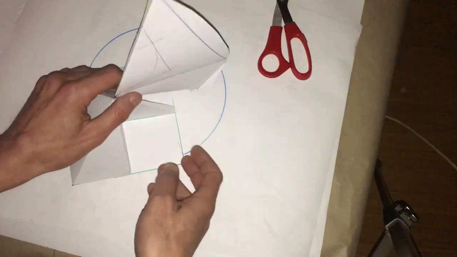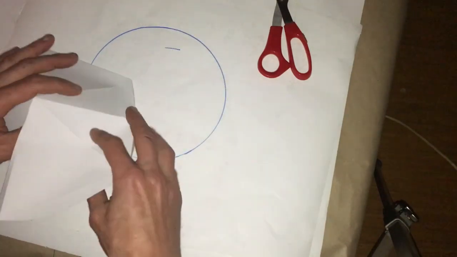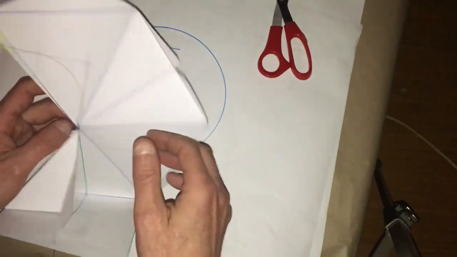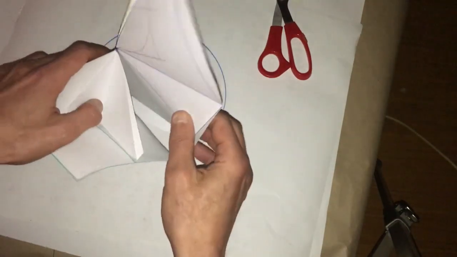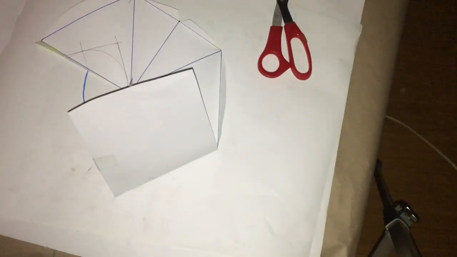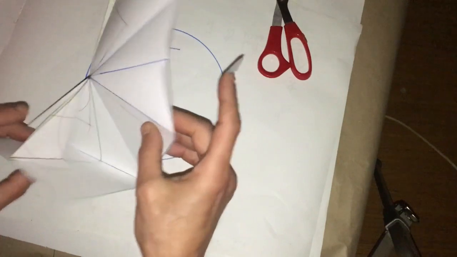And because you had these added tabs, now let's just put a bit of sticky tape. Let's just stick that down. Again, you take your time, fold it together.